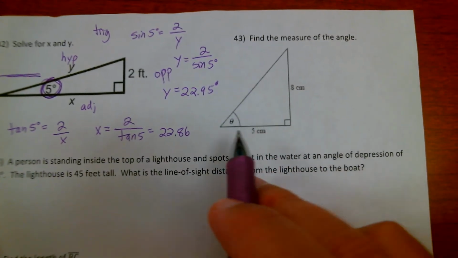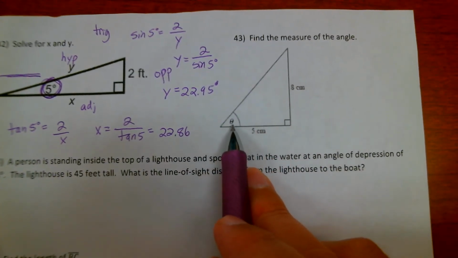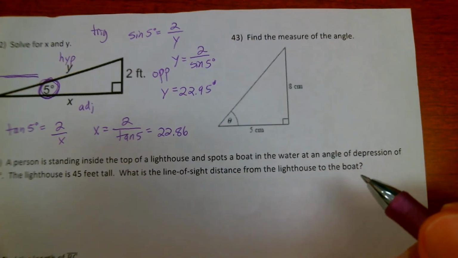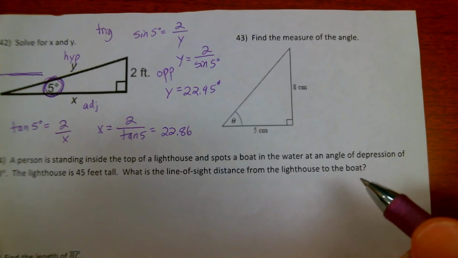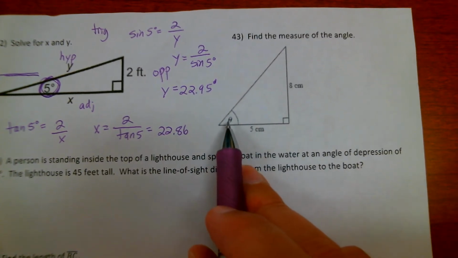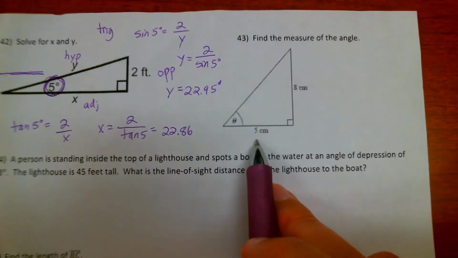Okay, 43. Some of you guys were confused by this little guy. This guy is called theta. It is a Greek letter of the alphabet, just like pi, sigma, that kind of stuff. It's just a variable. You could treat it like an x. We're finding the measure of the angle.